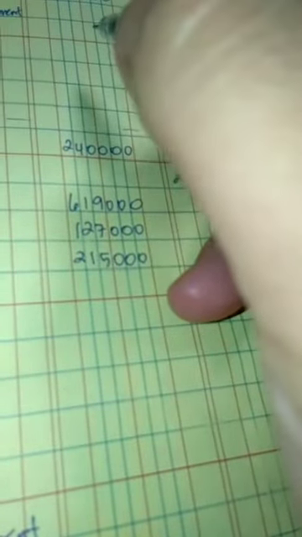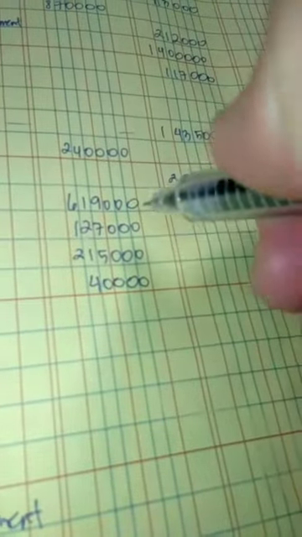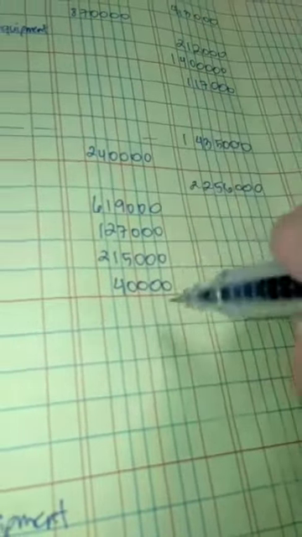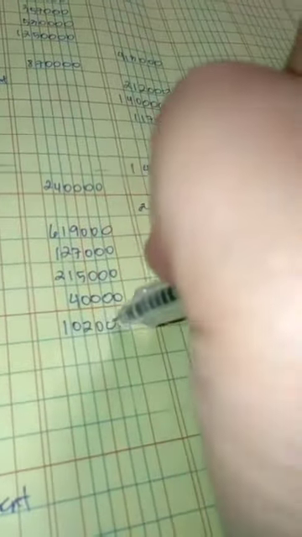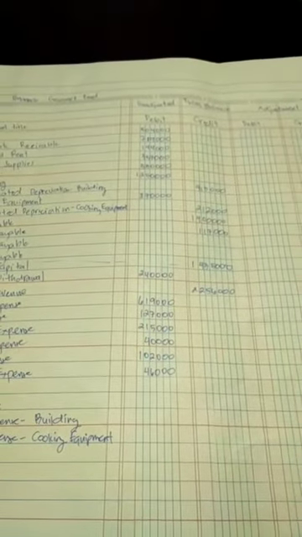215,000 for the advertising expense. 40,000 for the insurance expense. Utilities expense is 102,000, and miscellaneous expense is 46,000. So that is your unadjusted trial balance.